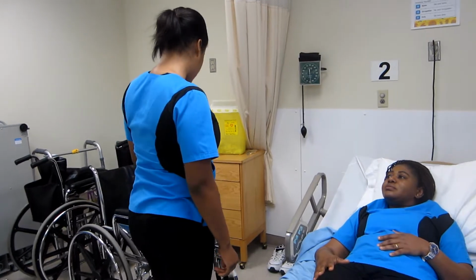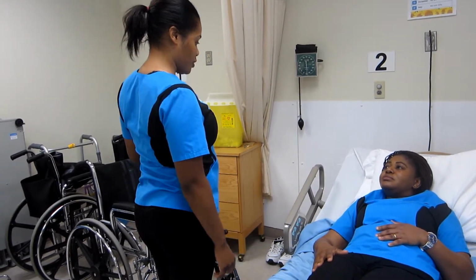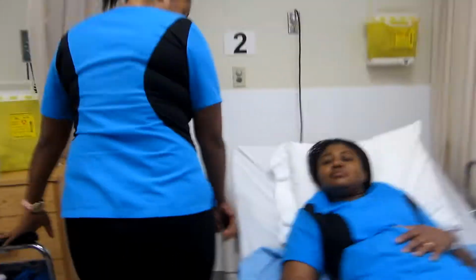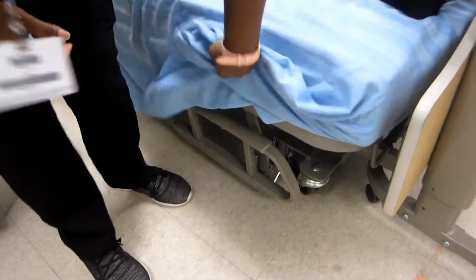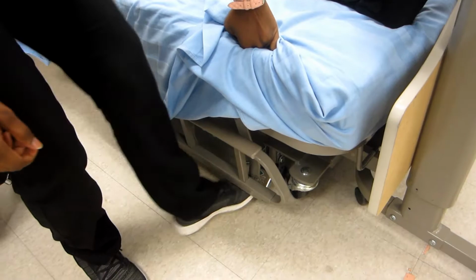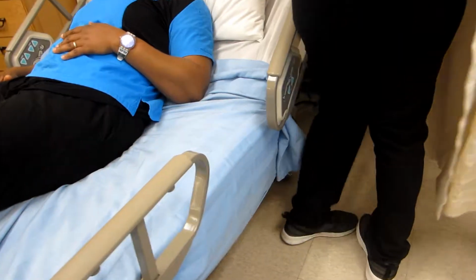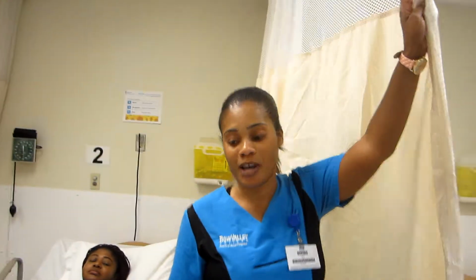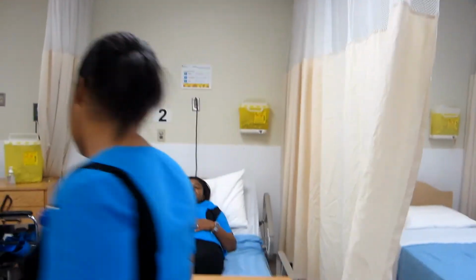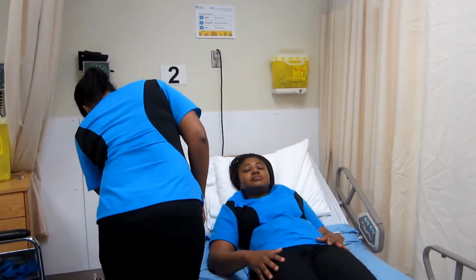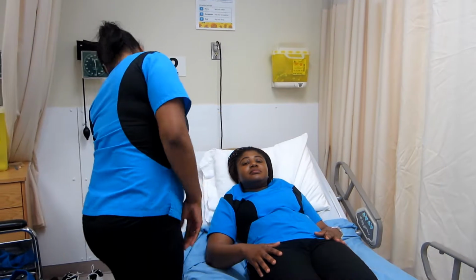So I'm gonna be transferring you to physio, and I'm just gonna make sure that your bed is safe and locked. Okay, and it is indeed locked. While we're here, I'm just gonna provide you with some privacy. All right. So I'm just gonna raise the head of your bed a little bit so it's easier for you to move.